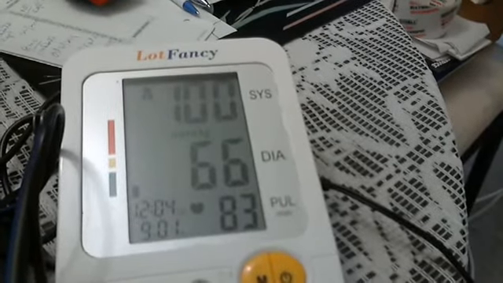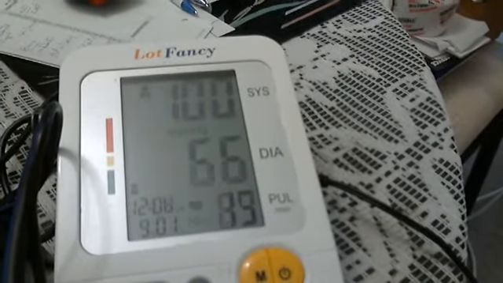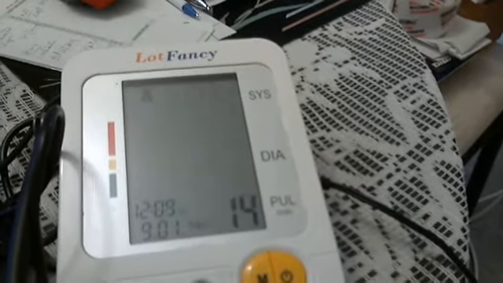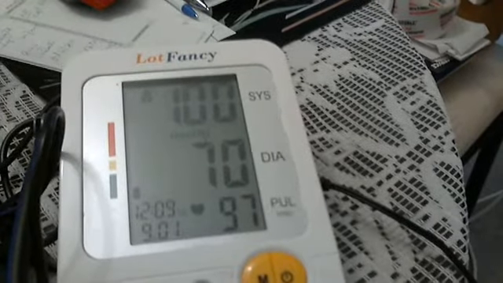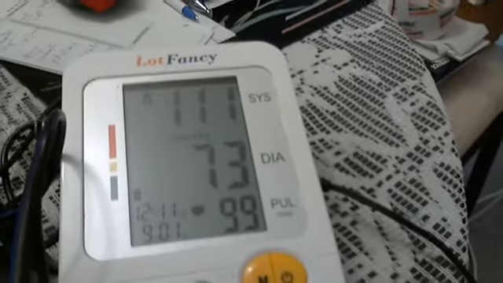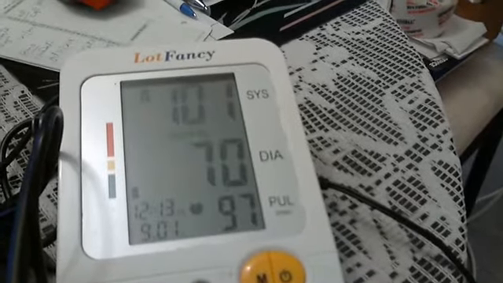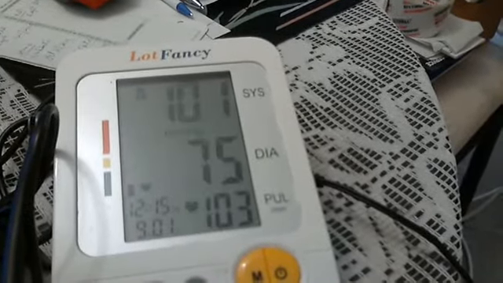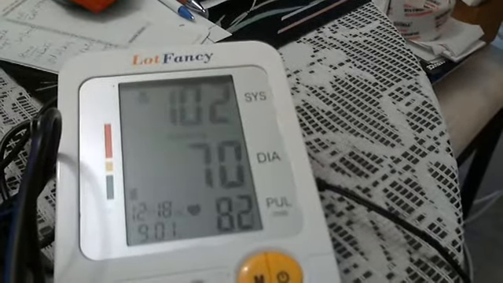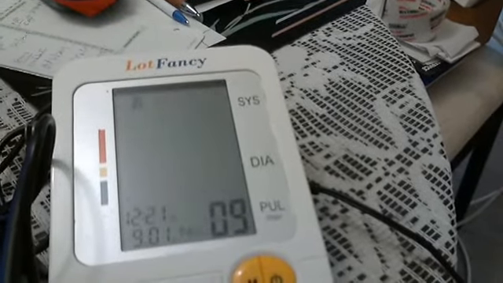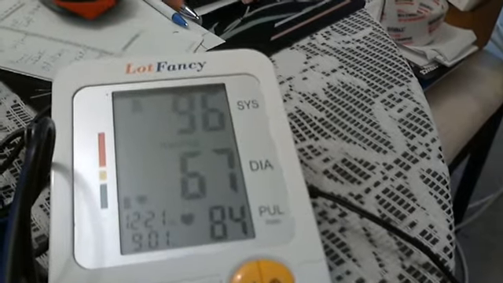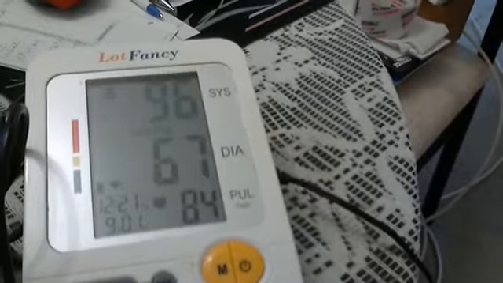So let's go backwards. 12:04, 12:06, 12:09, 12:11, 12:13, 12:14, 12:18. Keep in mind I was getting small electrical pulses throughout those readings.